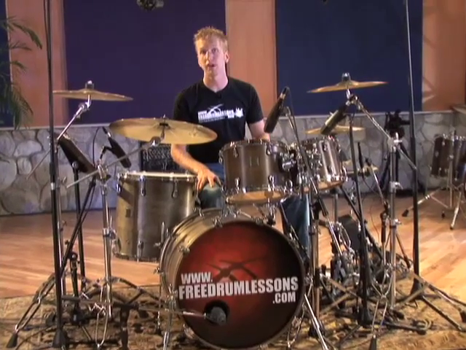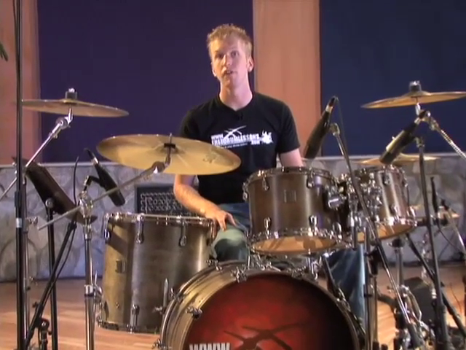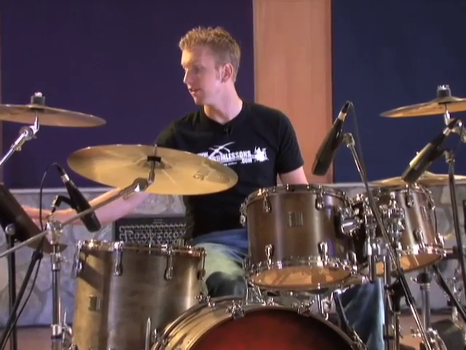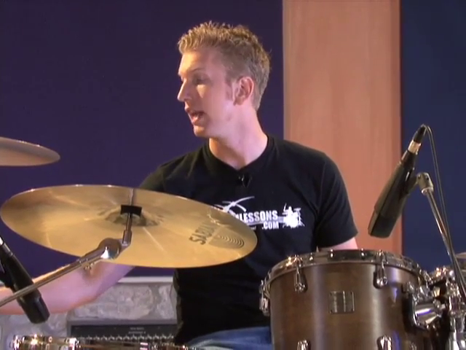In those first two exercises, we had the 16th notes on the bass drum. Now, if you look at the provided sheet music, you can see exercise 3 has the 16th notes on the snare drum, on the "ah" of 2 and the "ah" of 4. This one's an interesting one. Have a listen.